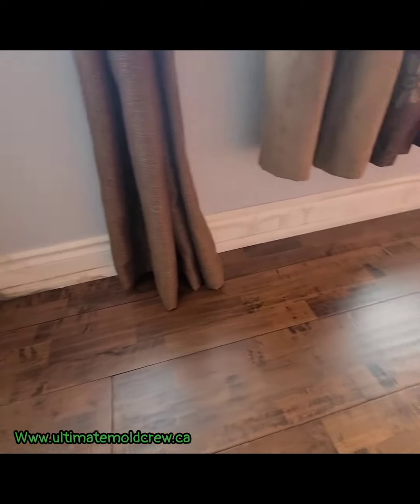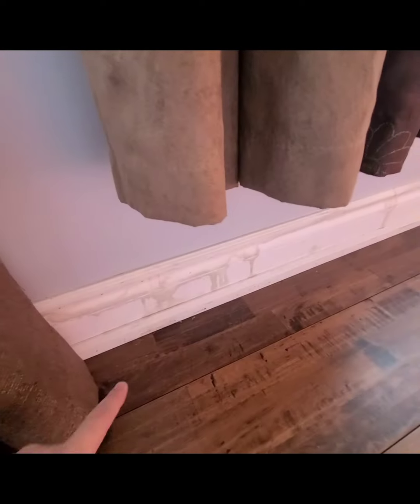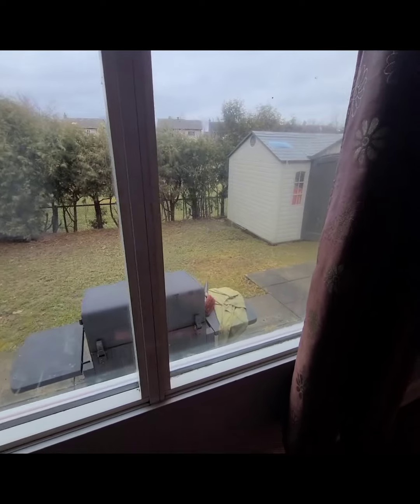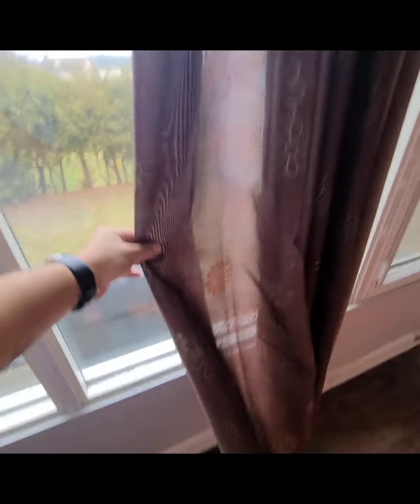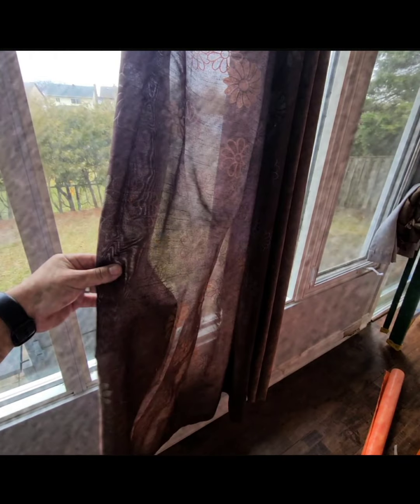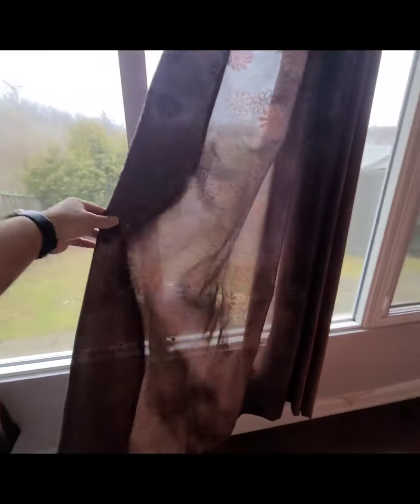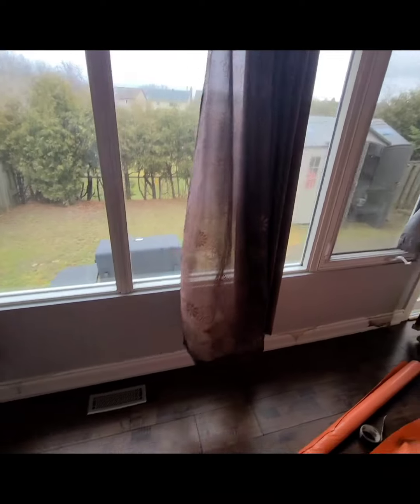Over here, we're dealing with condensation buildup on these windows, heavy condensation buildup actually, because it's damaged the material below. I have mentioned these type of curtains, guys. Do not use these curtains, guys. They are just porous in nature. Cloth material should never be pressed against areas where water is being produced or where it can be produced.